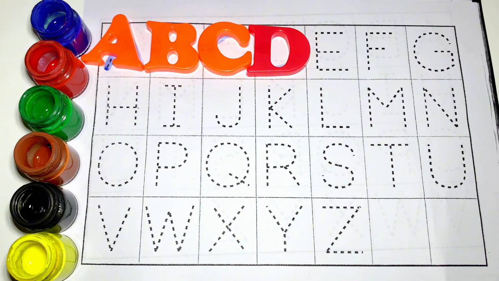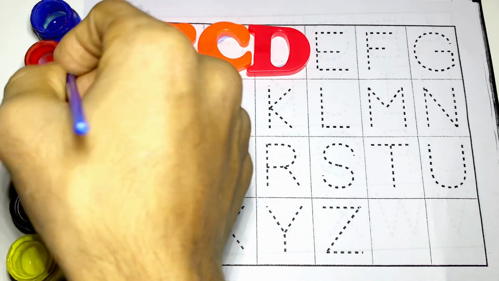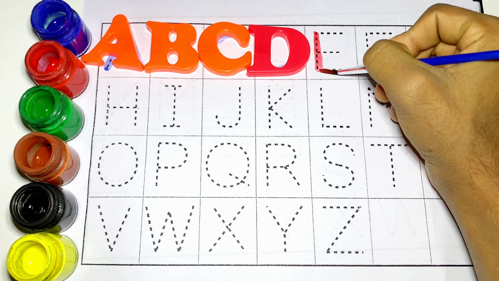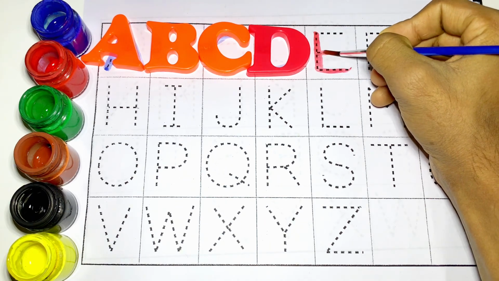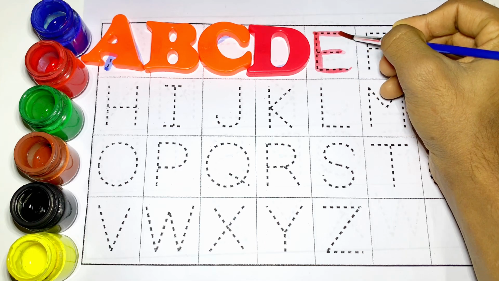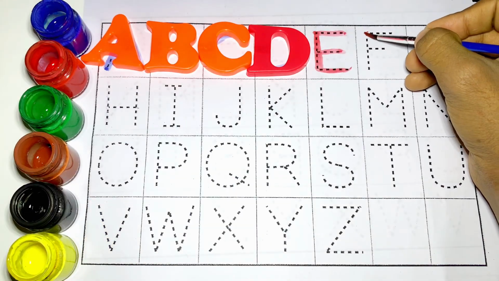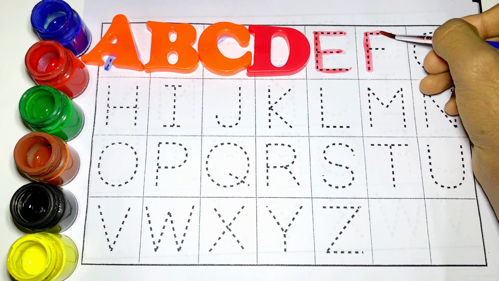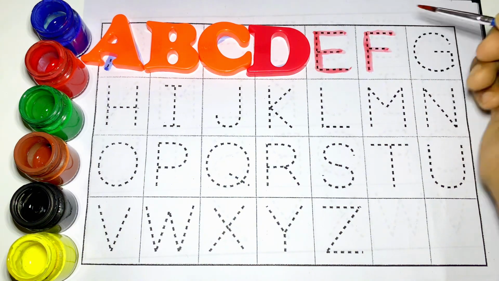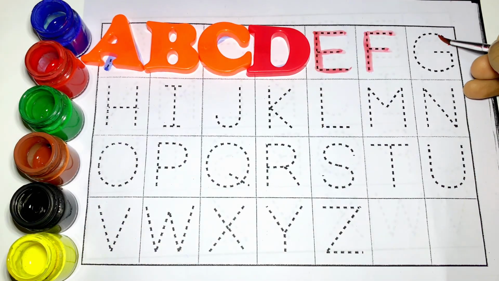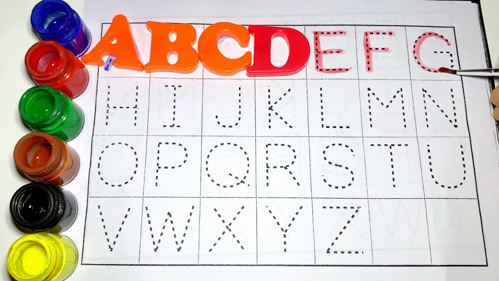Kids, now draw E. E for egg, E for elephant, and use red color. Kids, again use red color and draw F. F for fish, F for fan. Kids, now draw G. G for goat, G for glass.